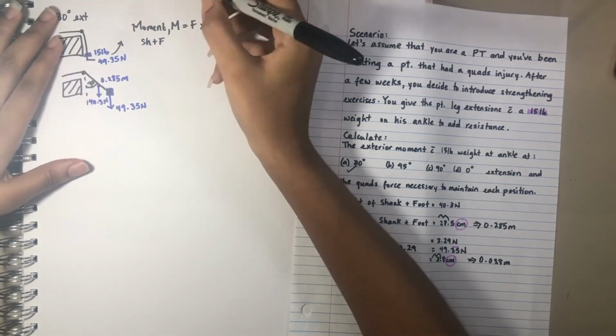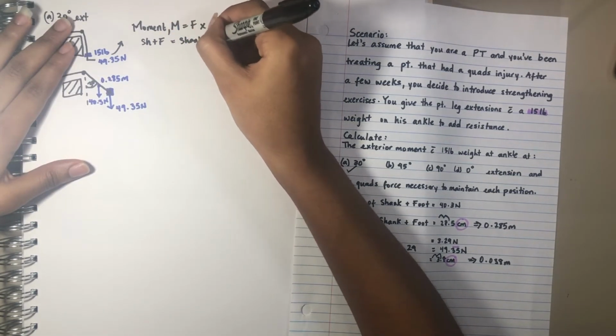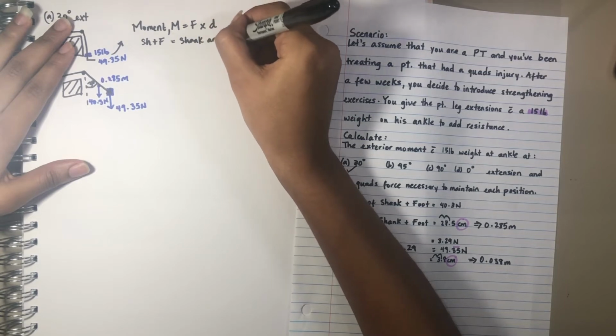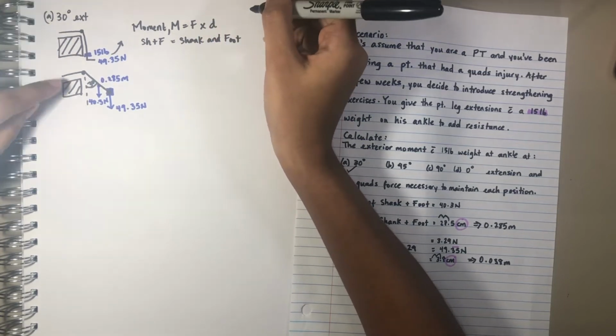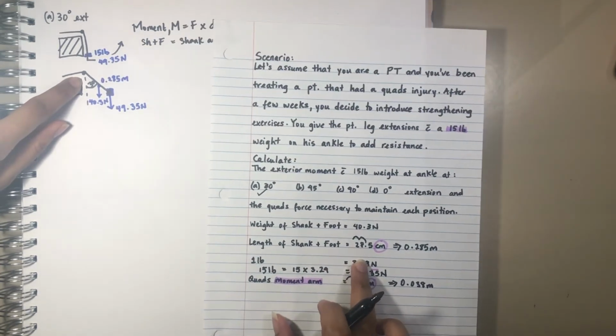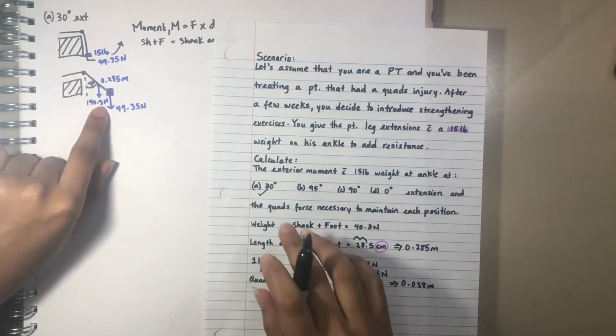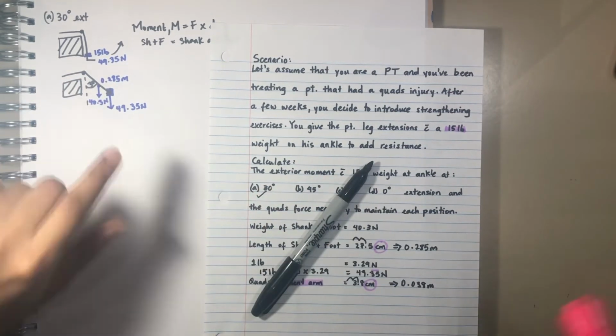That would be the abbreviation we're using for shank and foot, right? So we know that they told us that the length of the shank and foot we're working with is 0.295. Now from this diagram, we could get our triangle.